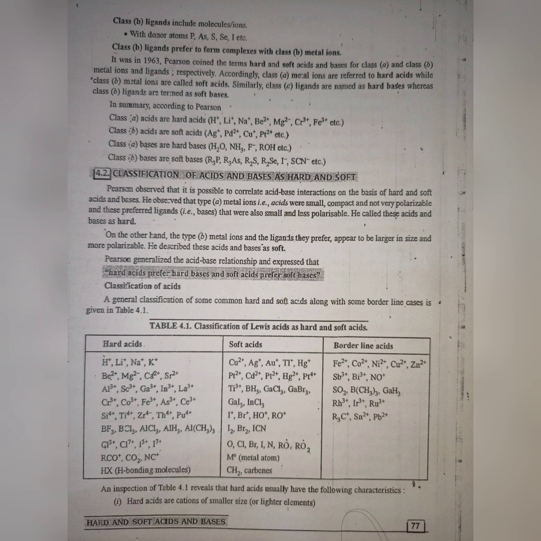Hard acids include H+, Li+, Na+, K+, Be2+, Mg2+, Ca2+, Sr2+, Al3+, Sc3+, Ga3+, In3+, La3+, Cr3+, Co3+, Fe3+, As3+, Ce3+, Si4+, Ti4+, Zr4+, Th4+, Pu4+, BF3, BCl3, AlCl3, AlH3, Al(CH3)3, Cl3+, Cl7+, I5+, I7+, RCO+, CO2, NC+, HX.